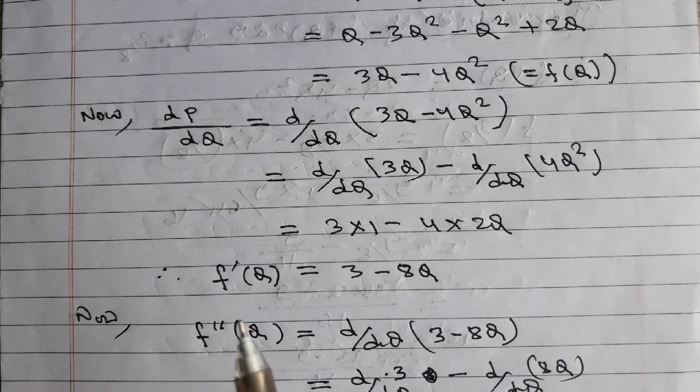Now next we find the second derivative. f double dash Q is equal to the second derivative of f(Q), the profit function. Already we have found the first derivative. Now the second derivative is the derivative of the derivative of the profit function, that means d by dQ of 3 minus 8Q.